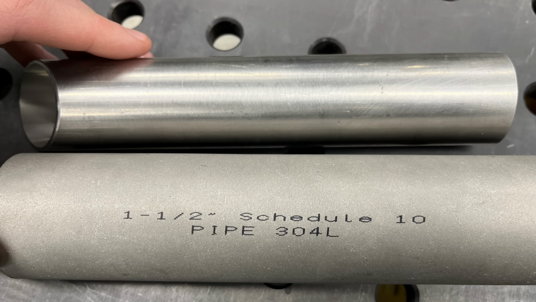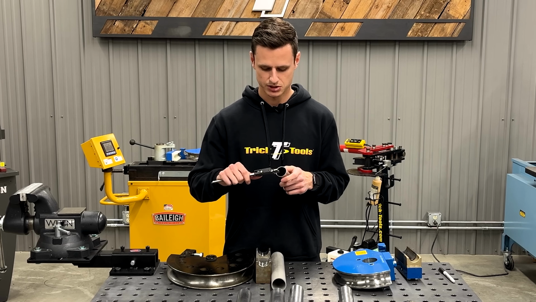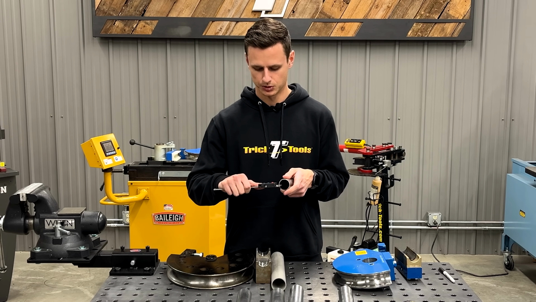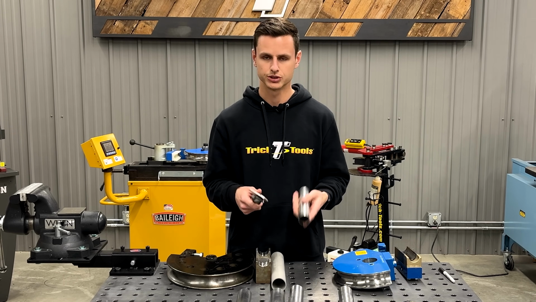The reason for this is because of the way that they're measured. Tubing, we measure on the OD, or outside diameter. So if we put our calipers around, it'll read 1.5 inches on the OD. Another important measurement to note is the wall thickness, or how thick is the material that you're bending. If we pinch the material in the calipers, we will get 0.63. So this is 1.5 inch, 0.63 wall tubing.